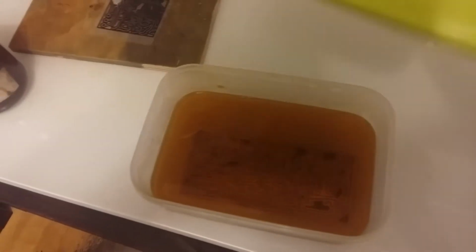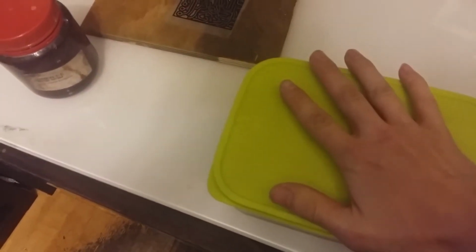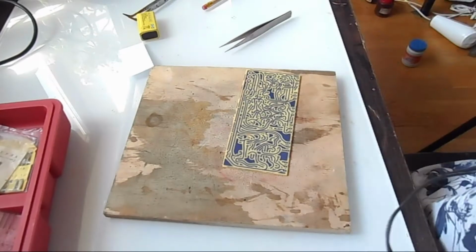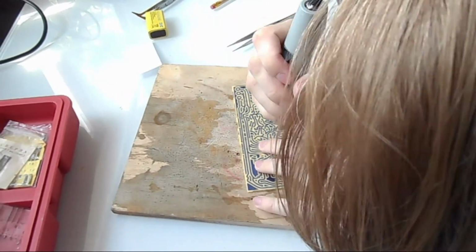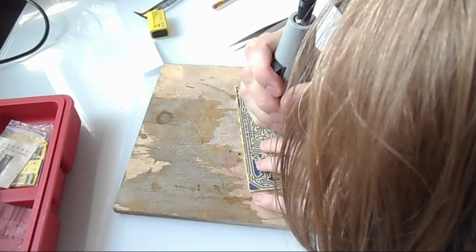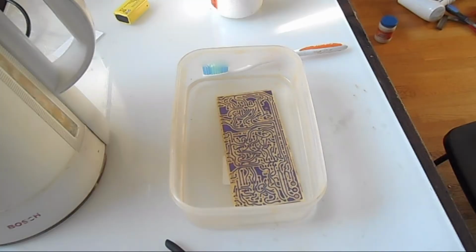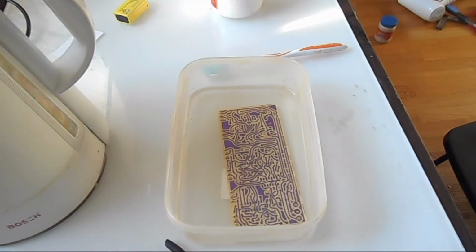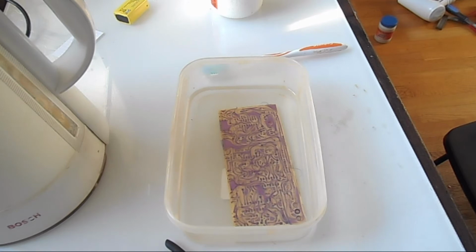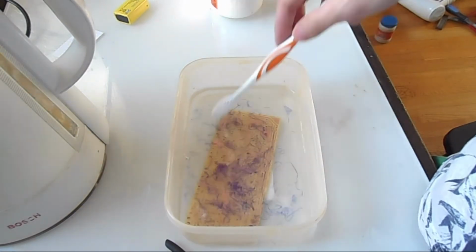Put it into the etching liquid. Then drill all the holes for the parts and block the camera with my hair. And remove the photoresist with caustic soda. Look at how it goes off.